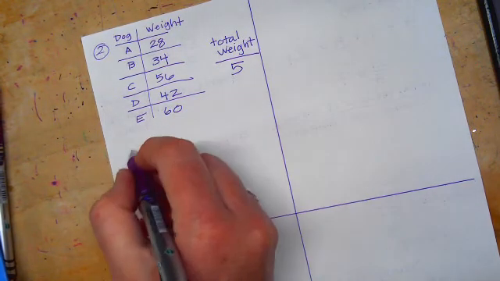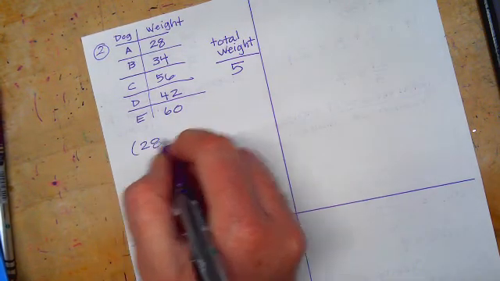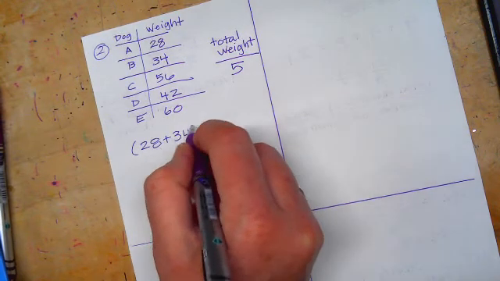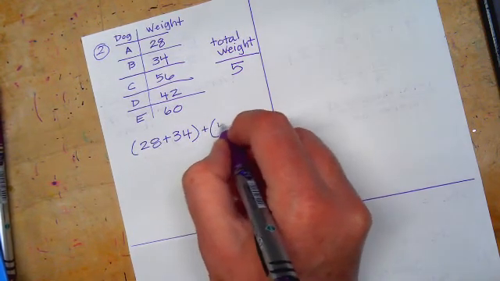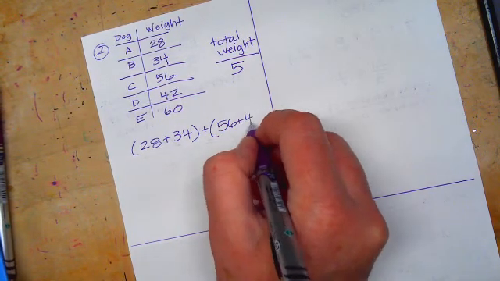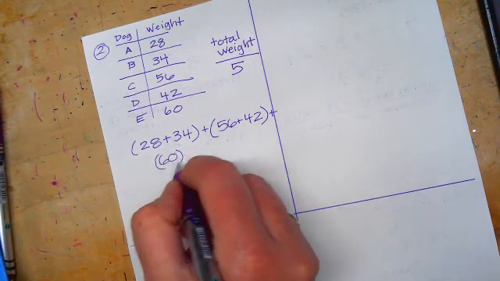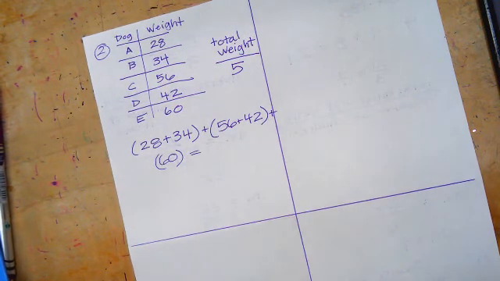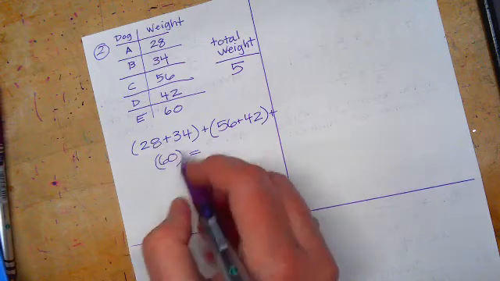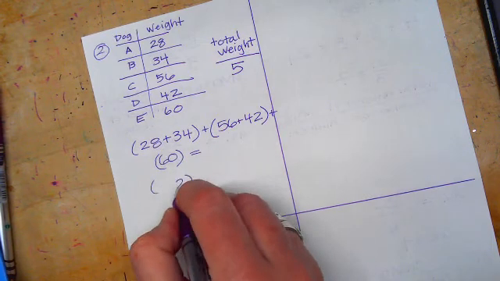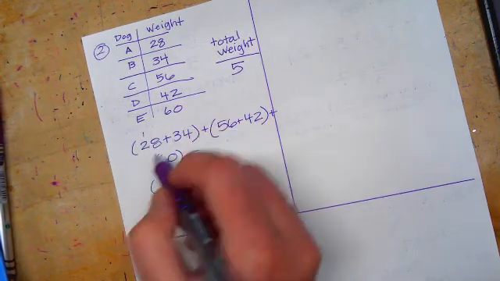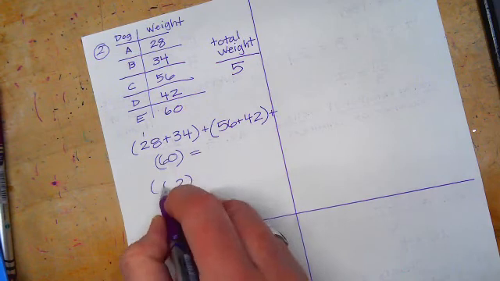So let's just find the total really quickly. So all that number 2 is asking us to do is find the total of the 5 dogs. So we're going to take 28 plus 34, 56 plus 42, and then we're going to add 60, the last number to that.